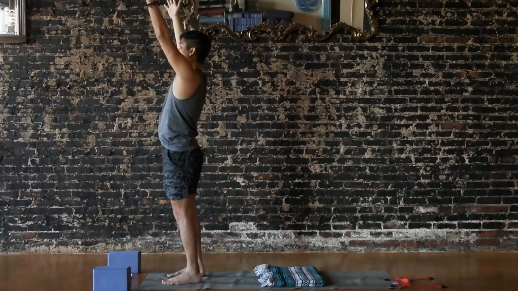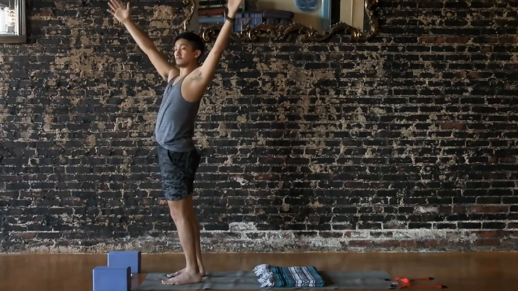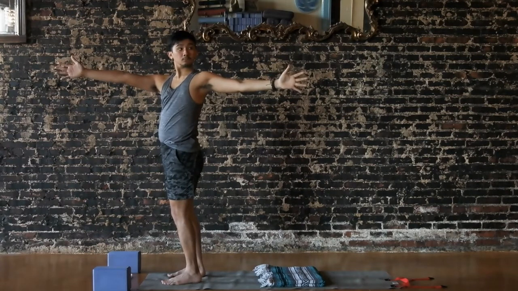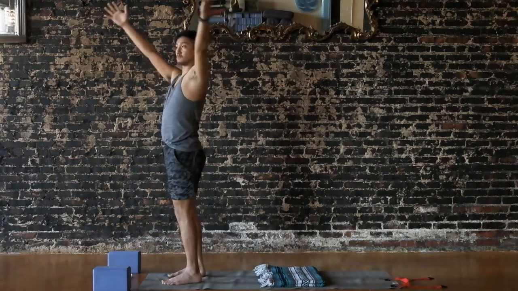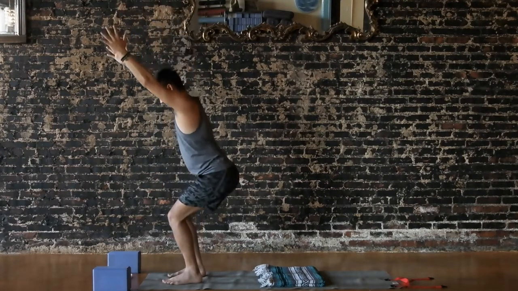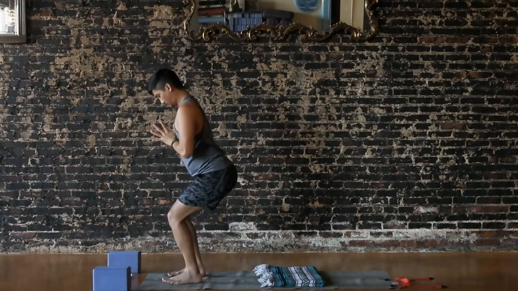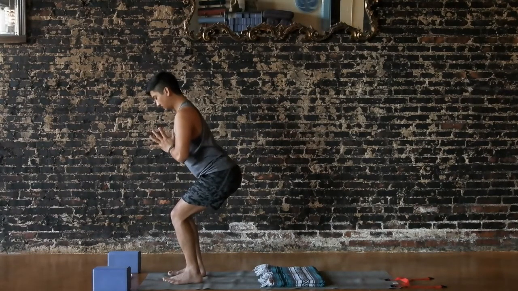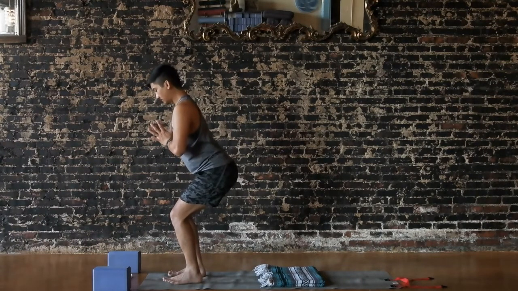Inhale, untwist. Exhale, twist to the left, but keep your hips squared. Inhale, back to center. Exhale, sit back into chair pose. Hands can also be at your heart. Send the weight into your heels and hug your inner thighs. As your sitting bones reach back, plug your hip bones in.